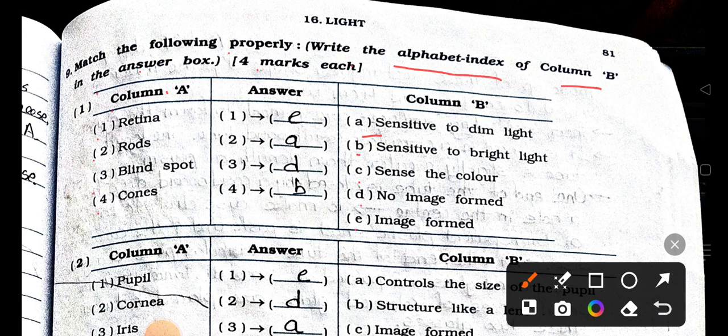And E, image formed. Number 1, retina matches with E, image formed. Number 2, rods match with sensitive to dim light. Number 3, blind spot matches with no image formed. And cones match with sensitive to bright light.